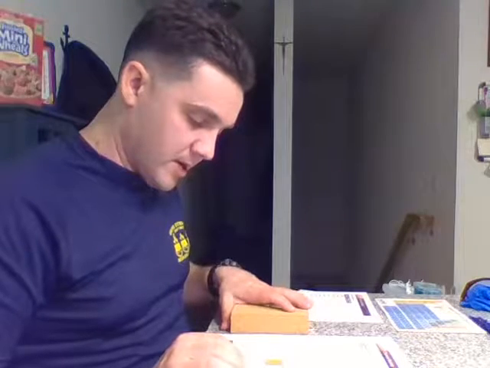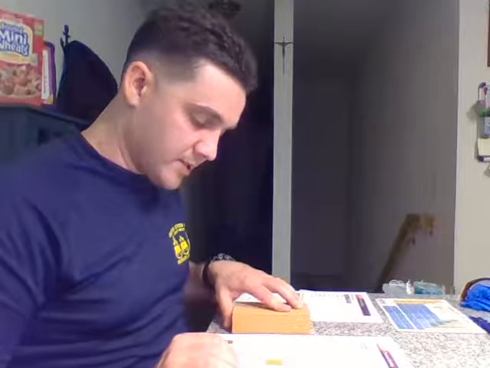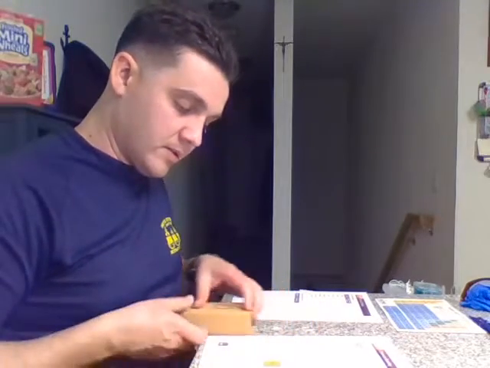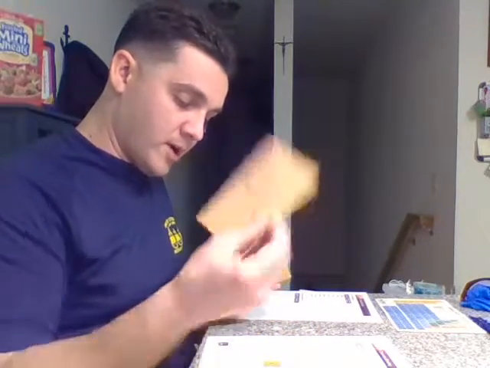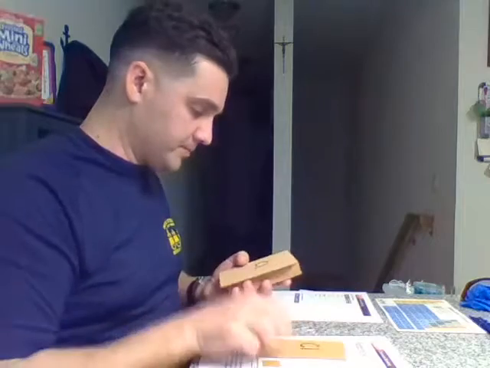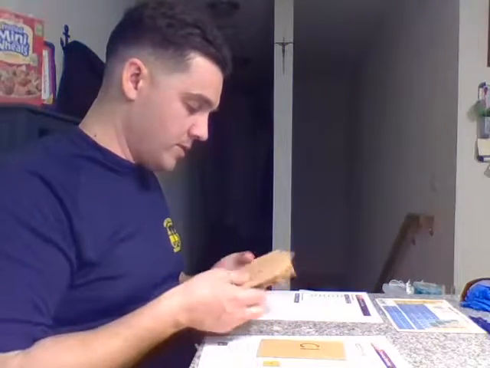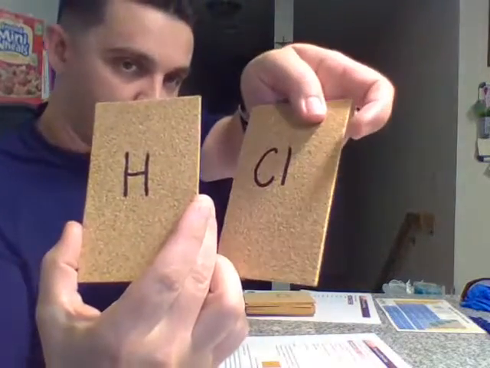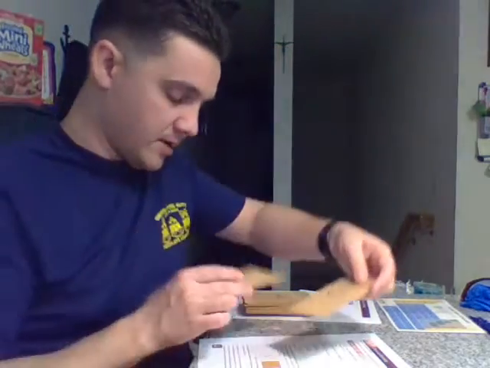Now it tells me that I need to create hydrochloric acid using my cork boards. I'm going to obtain the chlorine cork board, and then one of my hydrogen. So I got a hydrogen and a chlorine cork board.